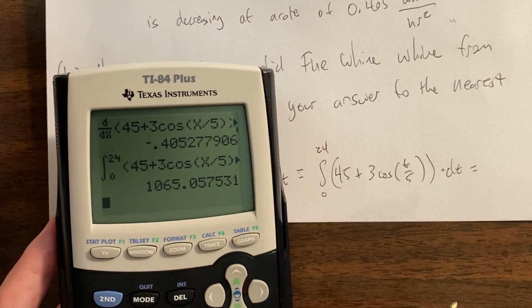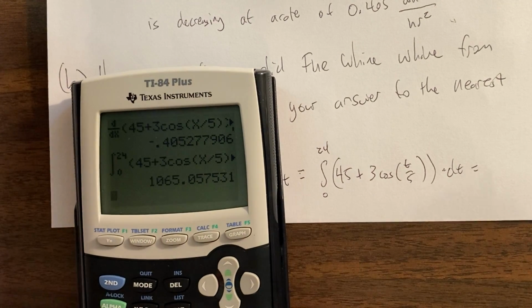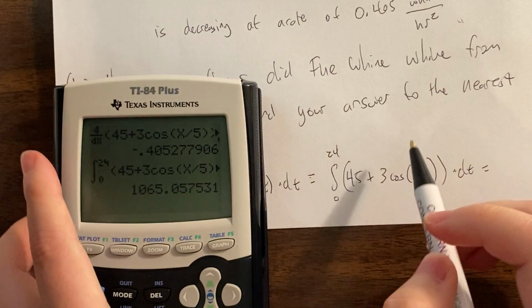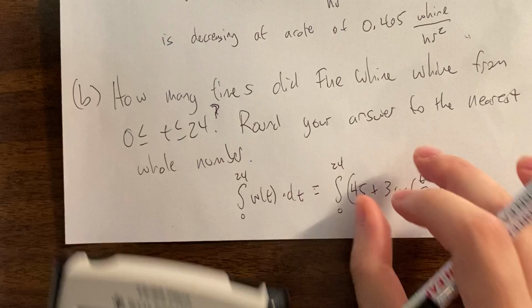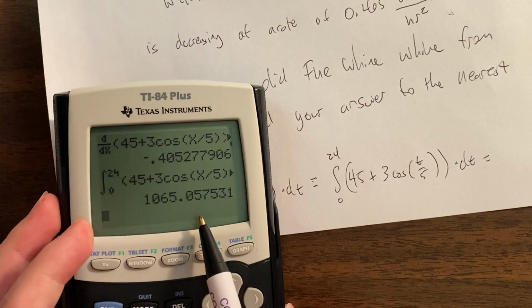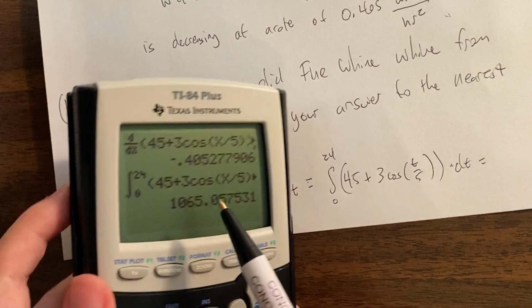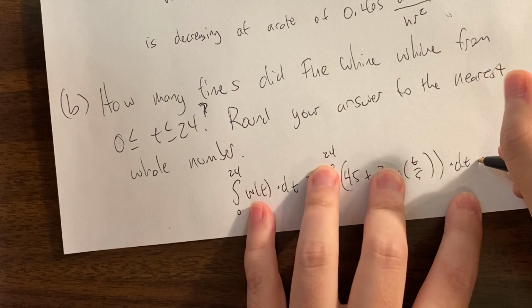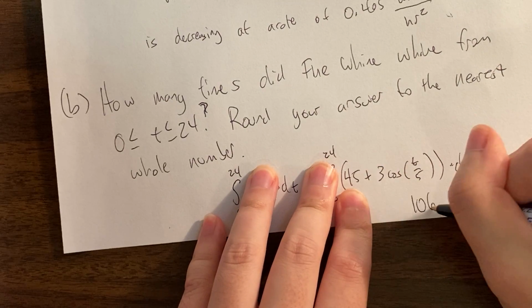1065, so it seems like a pretty normal day for fine wine. But of course, remember, it does say round to the nearest whole number. So in this case, we are going to round to the nearest whole number. If you can see it, it's going to be 1065. So I'm just going to write approximately 1065.